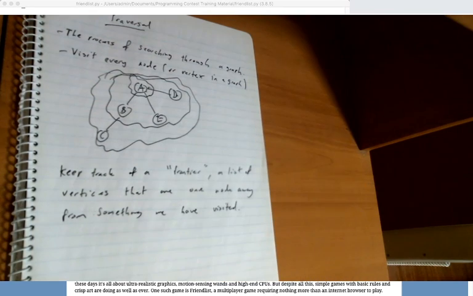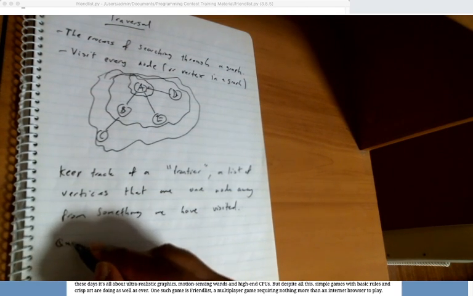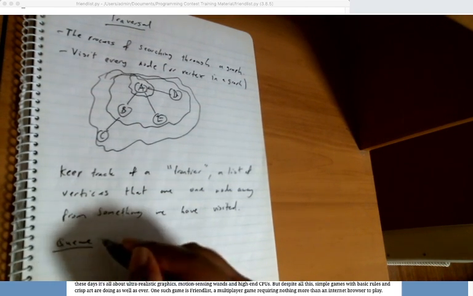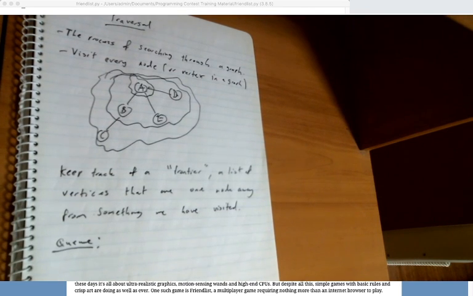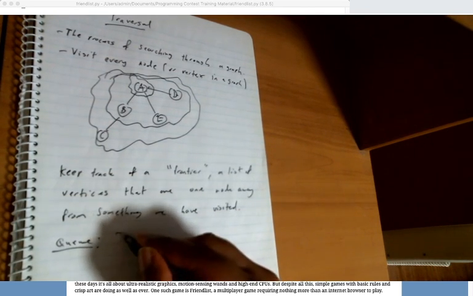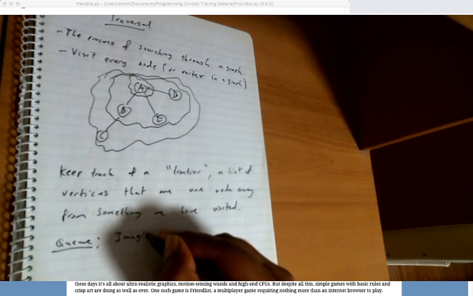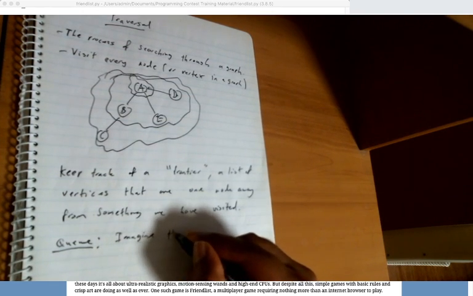In order to do that, we'll basically just keep these things in what's called a queue. We'll go back to what a queue is a little bit later, but just imagine this as a list for now.